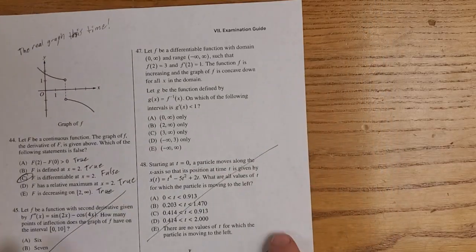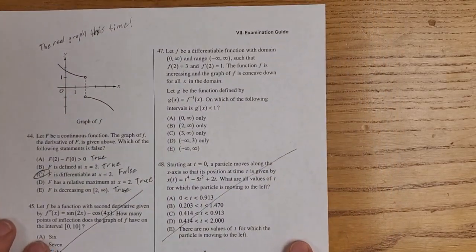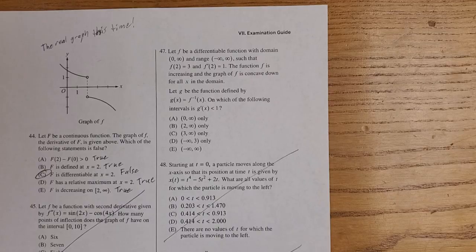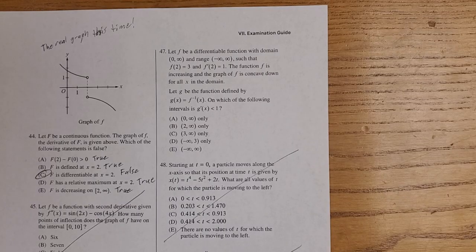Okay. Number 47. Let f be a differentiable function with a domain from 0 to infinity. And a reminder, the domain means the independent variable. We're talking about the x.